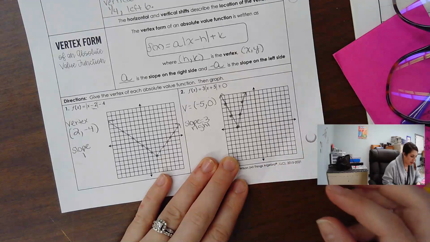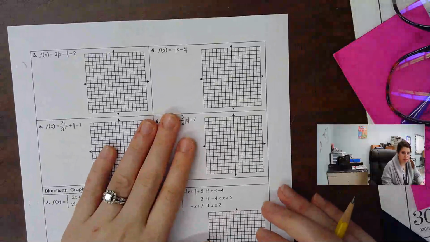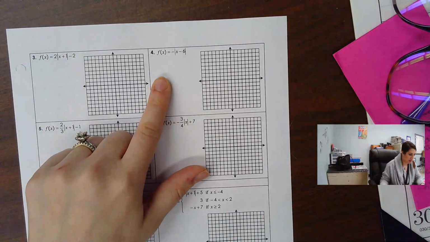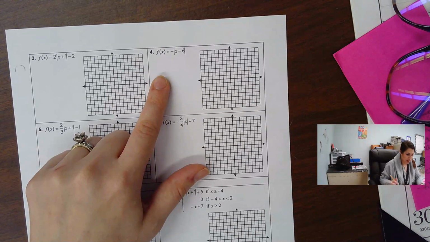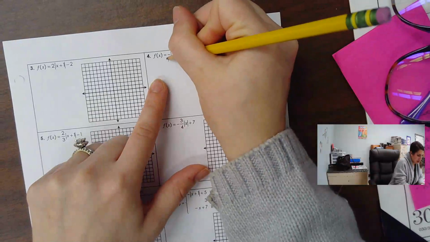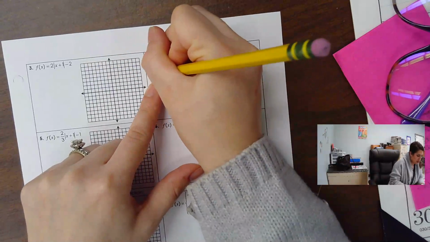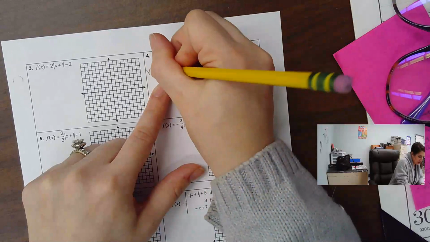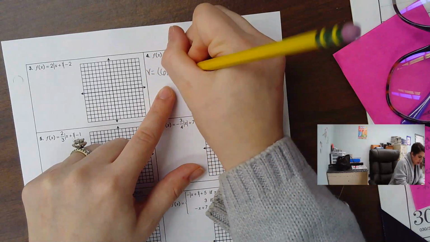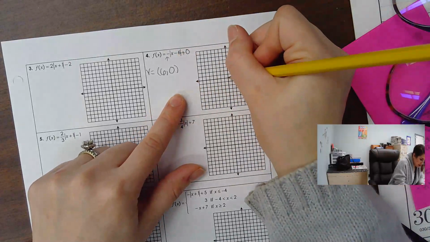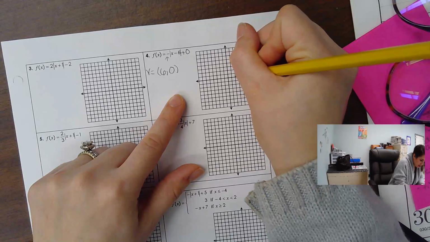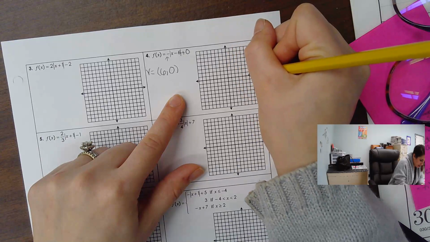So we started off easy with 1 and 2. Let's look on the back. We're going to skip to number 4, just because now I threw that negative sign at you. So that's one thing I'm noticing here. But let's start with our vertex. Our vertex here is going to be 6, 0. Right? Remember, there's nothing there for k, so it must be a 0. So let's plot that point. 1, 2, 3, 4, 5, 6.